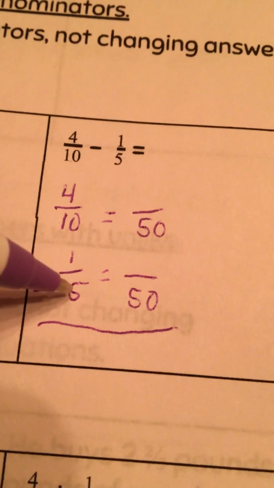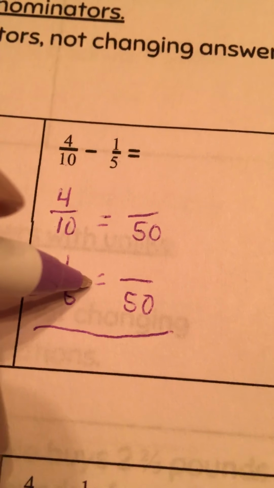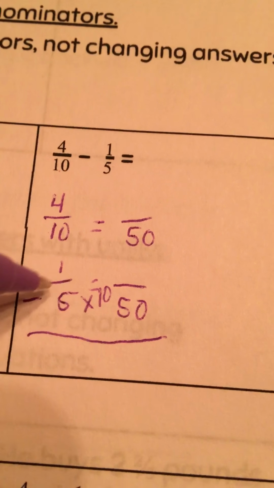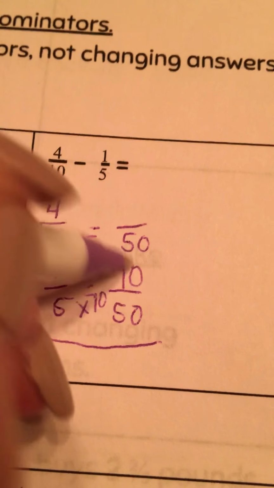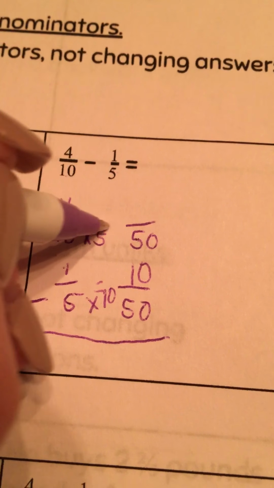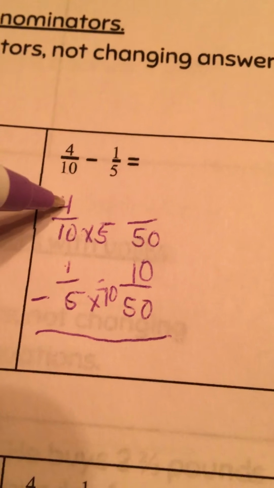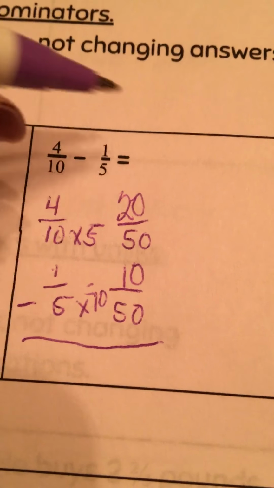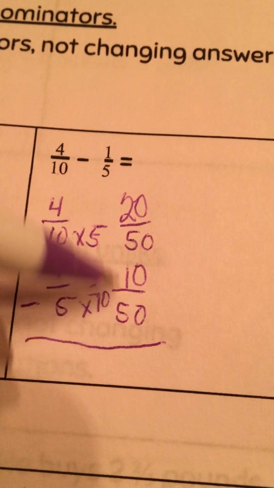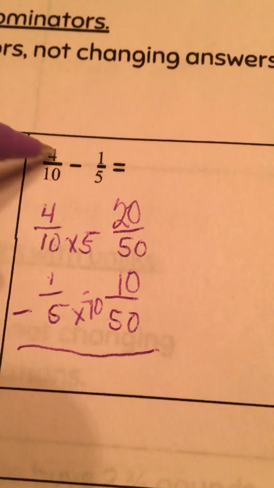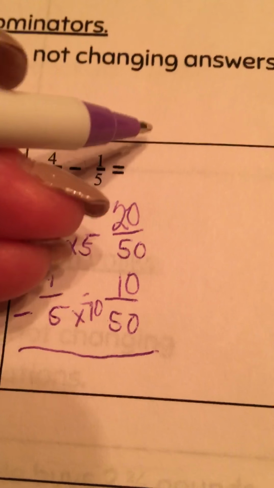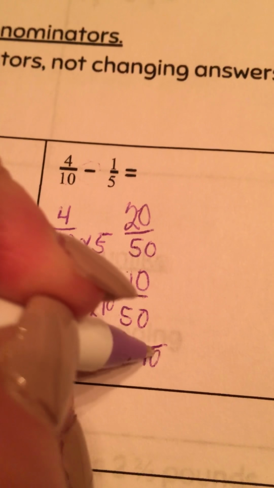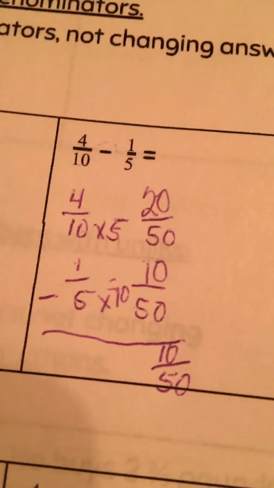And we're going to just multiply to get new numerators. So to get 50, I have to take 5 times 10 to get 50. So I'm going to do 1 times 10 to get my new numerator. 10 times 5 gives me 50. So I'm going to multiply 4 times 5 to get 20. And so now that my denominators are the same and I have new numerators, I'm just going to go ahead and subtract. And I want to make sure I know to subtract. So 20 minus 10 is 10 over 50.